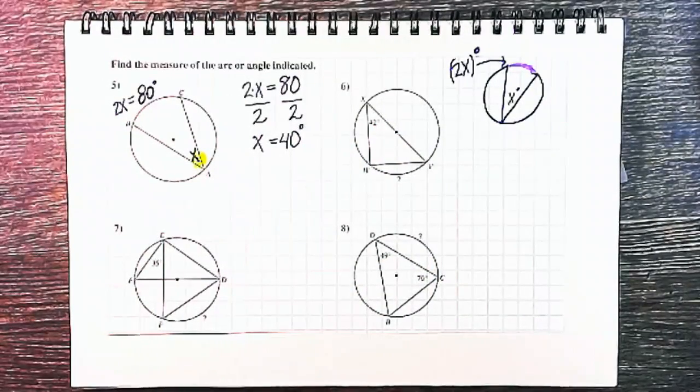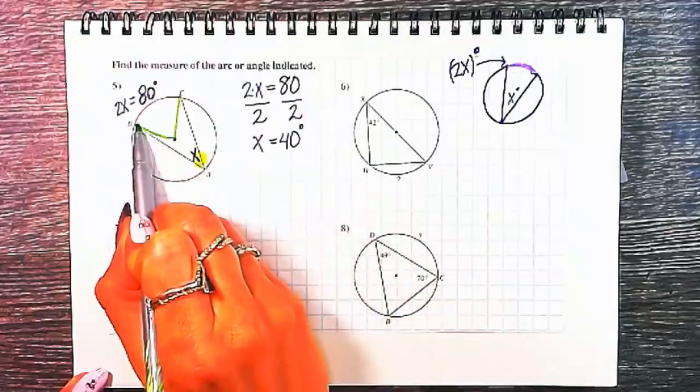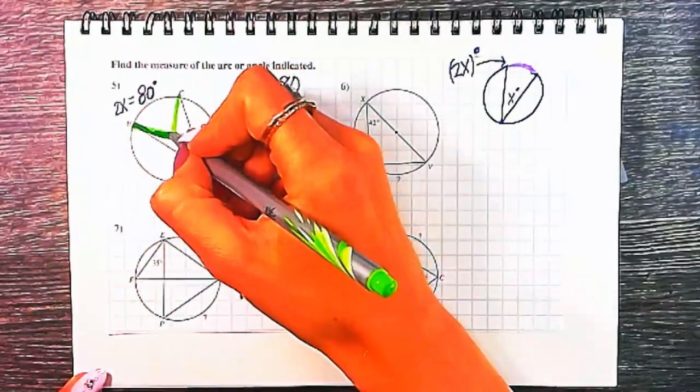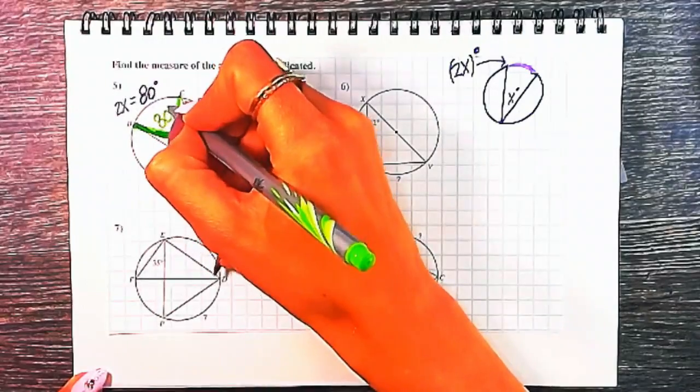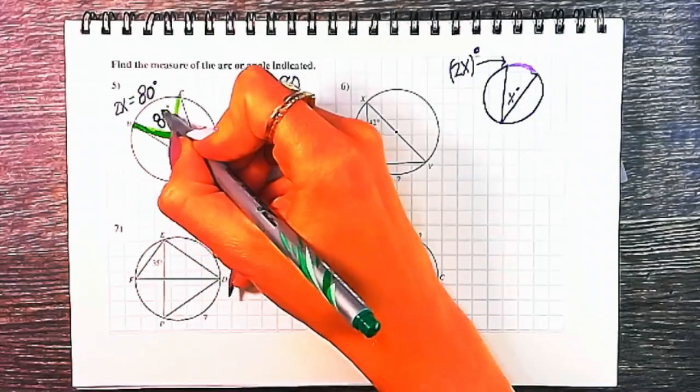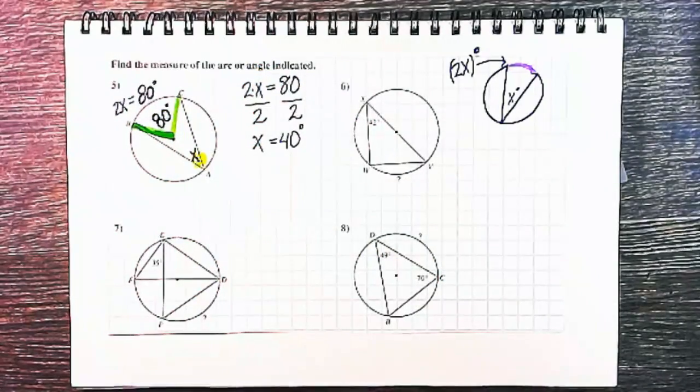Just a random extra piece of information. If I wanted, what I could do is show this central angle, this right here, will also have a measure of 80 degrees because it's a central angle, and central angles have the same measure as the intercepted arc. It didn't ask us to do that, but that was just something I wanted to point out.